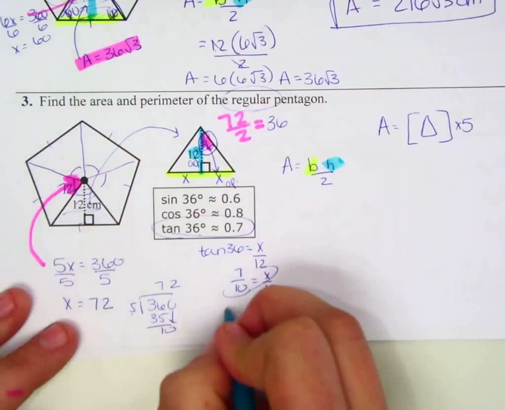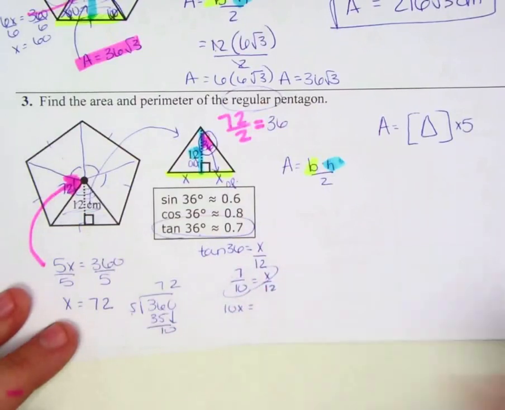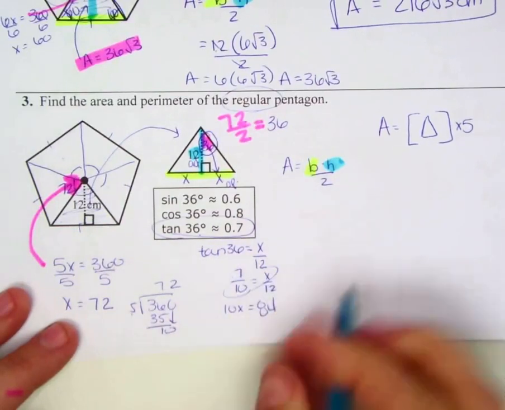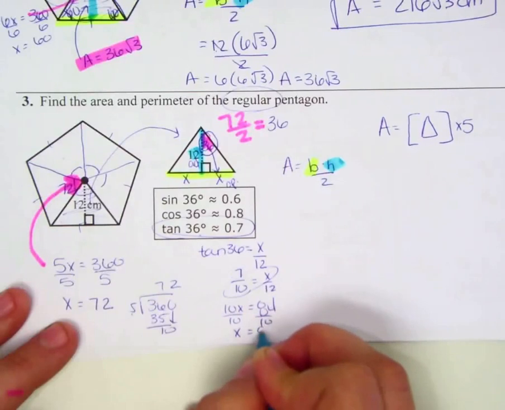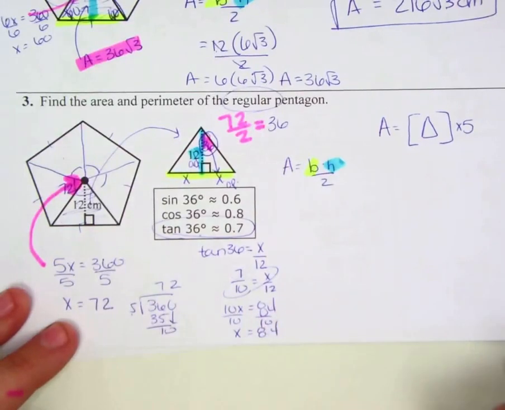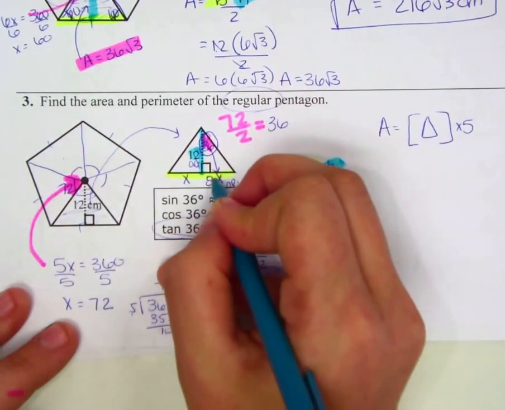Cross multiply, 10x equals 7 times 12, which is 84. Divide by 10, which means we move the decimal place over 1, 8.4. This segment is 8.4.